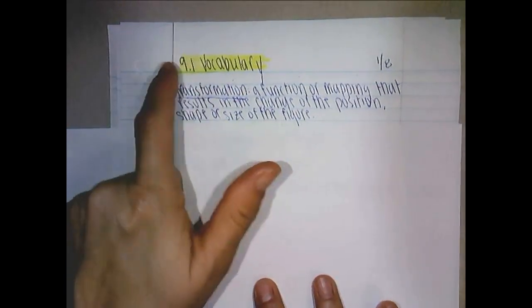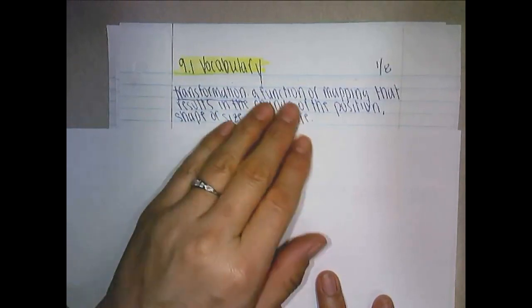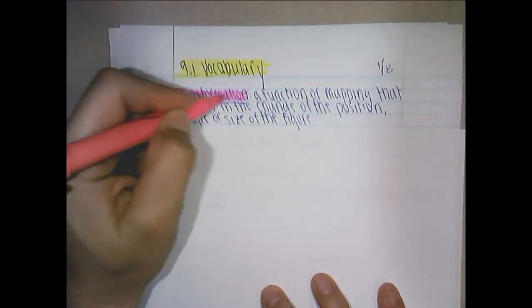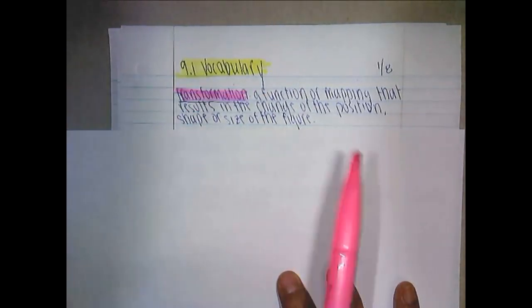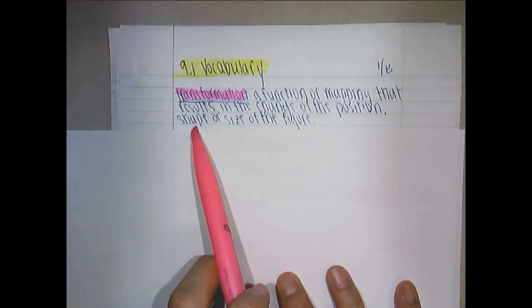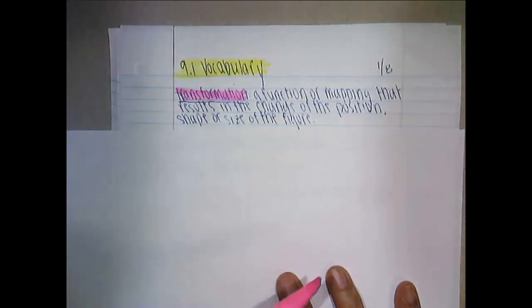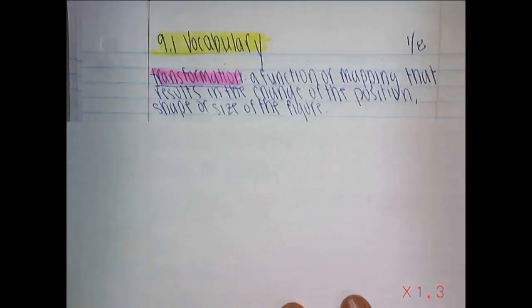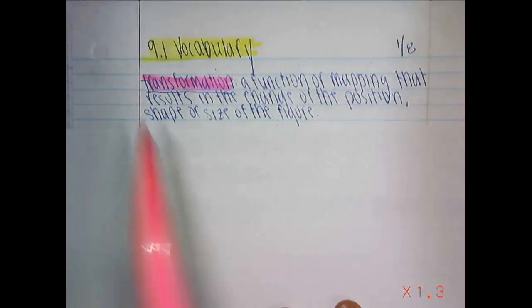And we're going to start with chapter 9.1. Some of you guys, we got to get started on this information. Others of you, we have not. So here's the first thing we're going to talk about: a transformation. It's a function or mapping that results in the change of the position, shape, or size of the figure. So we're learning about transformations, and this is exactly what they are.